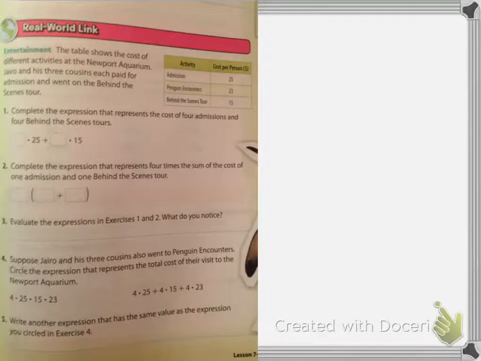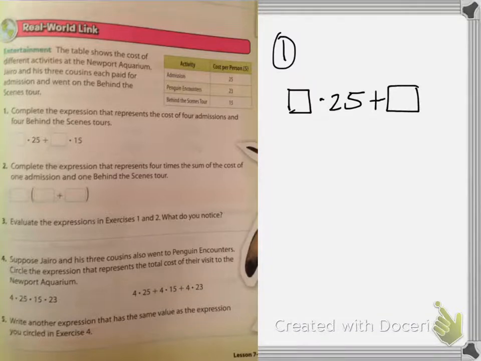So complete the expression that represents the cost of 4 admissions and 4 behind-the-scenes tours. Alright, so if you took a look at it, this is for number 1, they have blank times 25 plus blank times 15, because it costs $25 for the admissions and $15 for the behind-the-scenes tour.